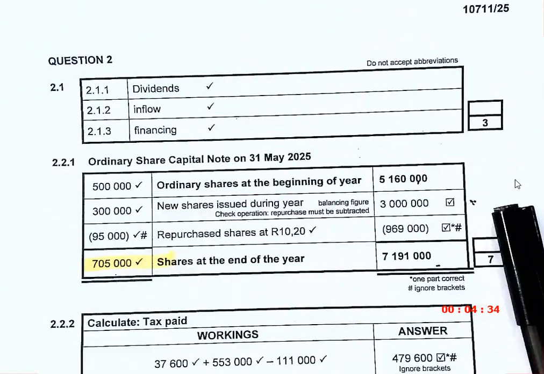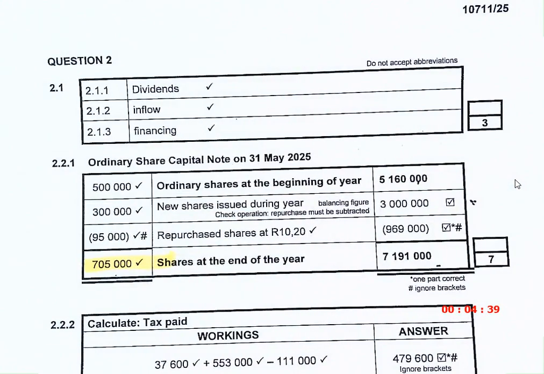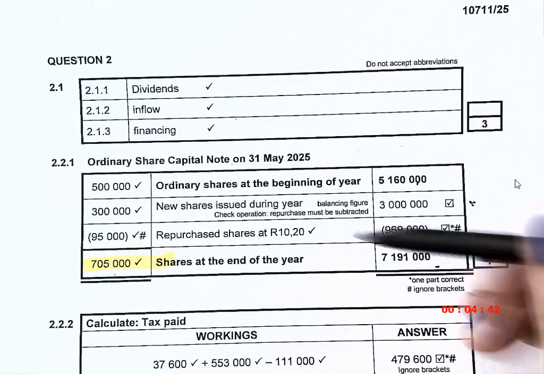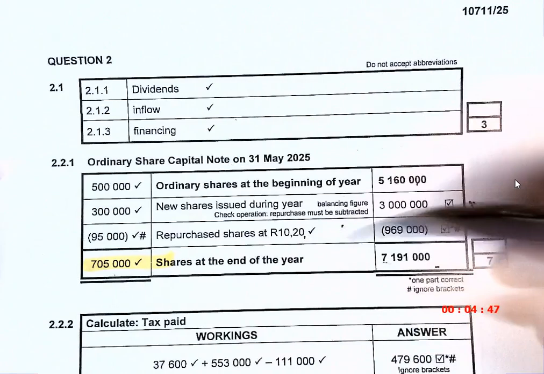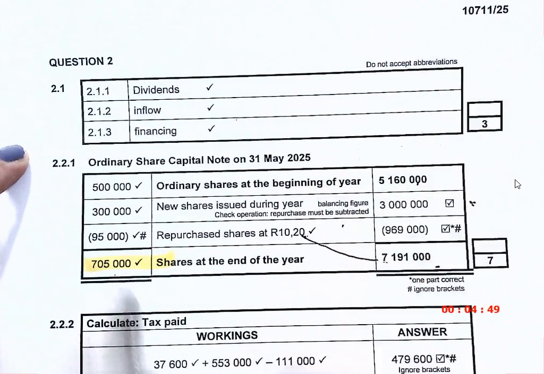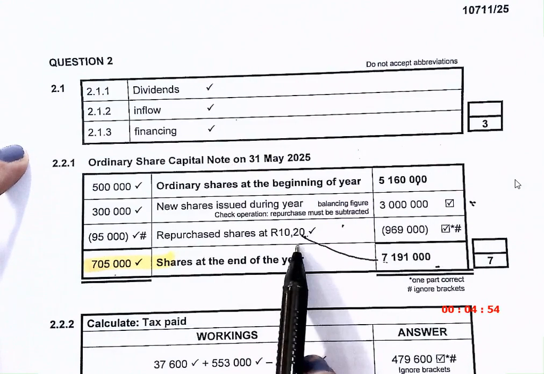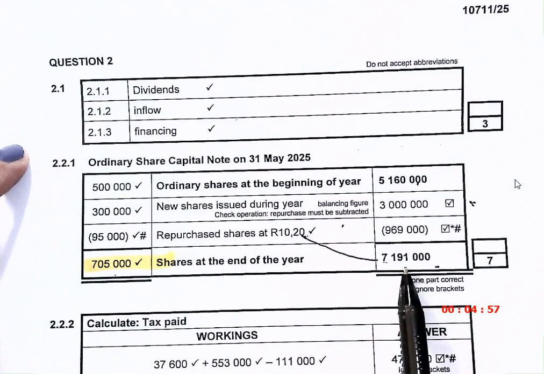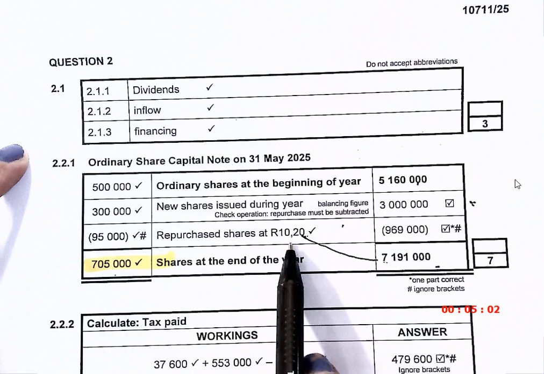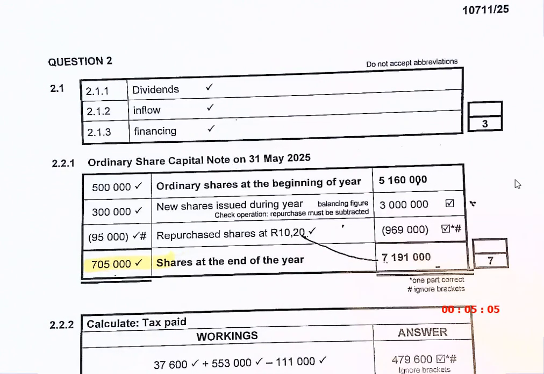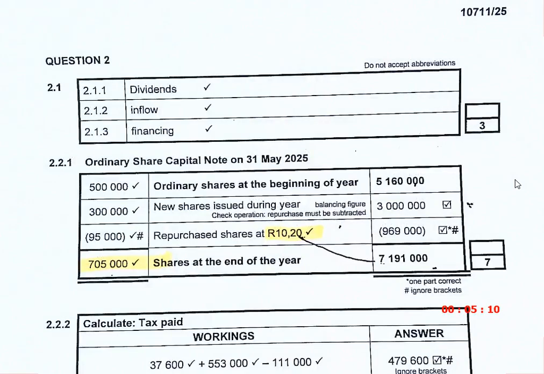Now, what do they tell me? They tell me that I need the average price. And what did I teach you? I taught you that if they give me the figure and the units, I can get the average. So if you say 7191 divided by 705, it's going to give you 1020. So I already have this. You guys with me?